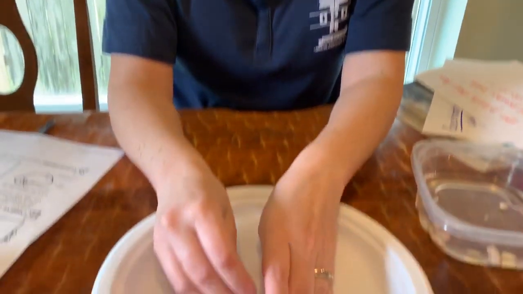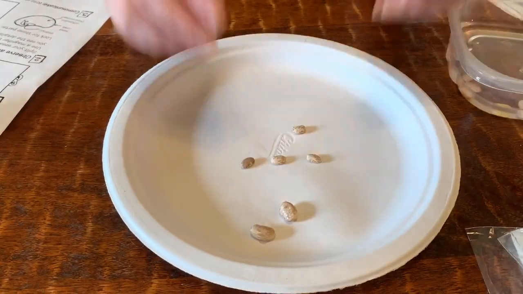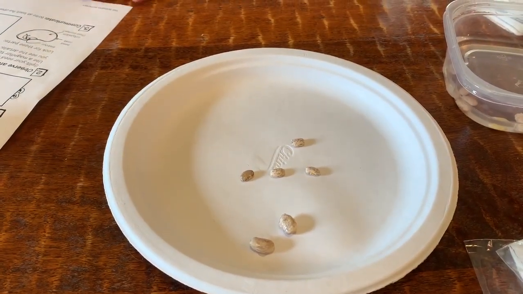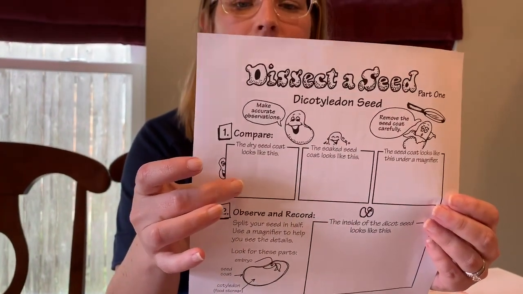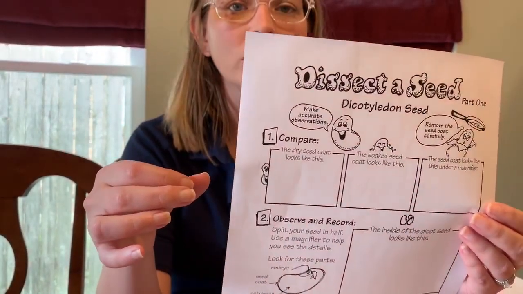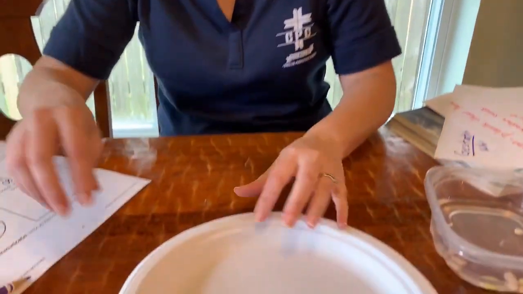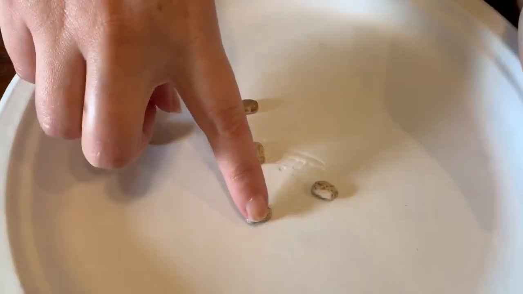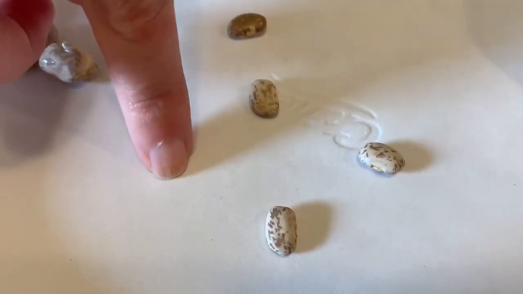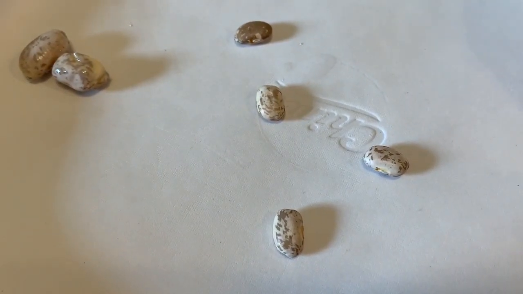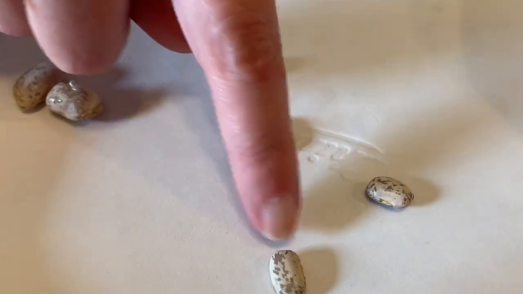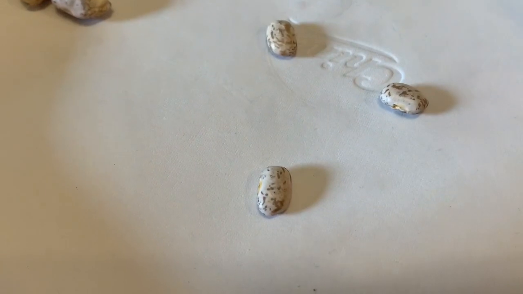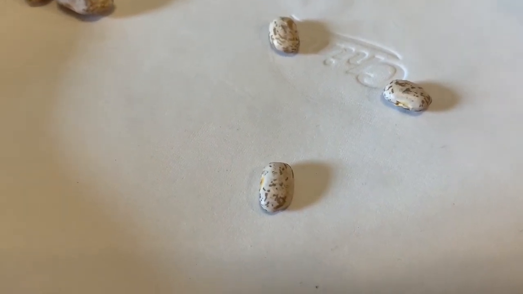Okay, so here we go. This is our dry pinto beans. It says the dry seed coat looks like this. That's in your first little box right here. So go ahead and draw a picture of what you see. I would say smooth. It has a little shine to it. That's what the dry one looks like. You can pause the program if you would like to spend some more time drawing this out.